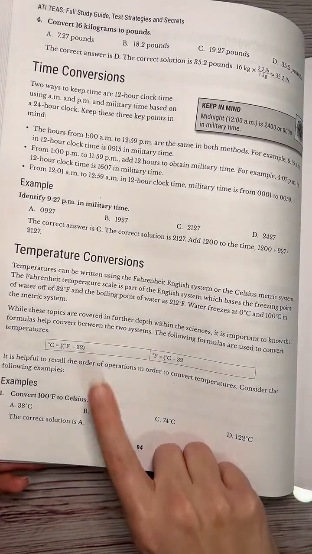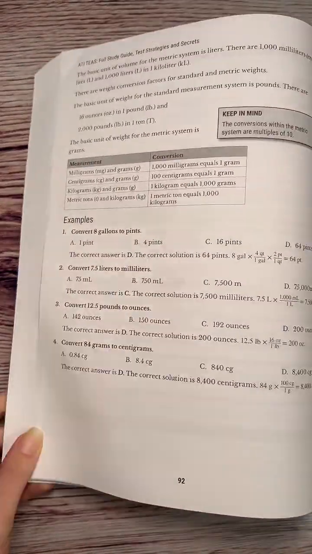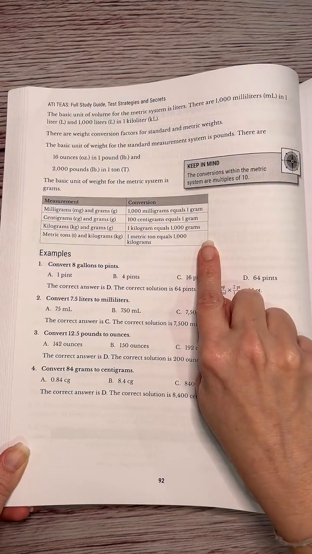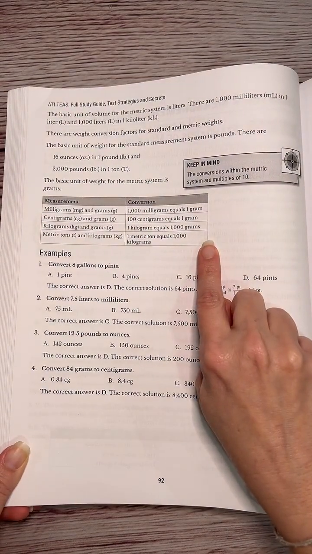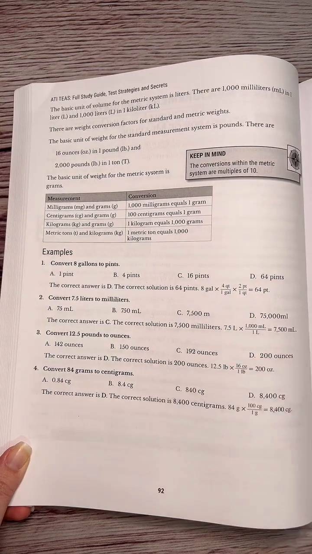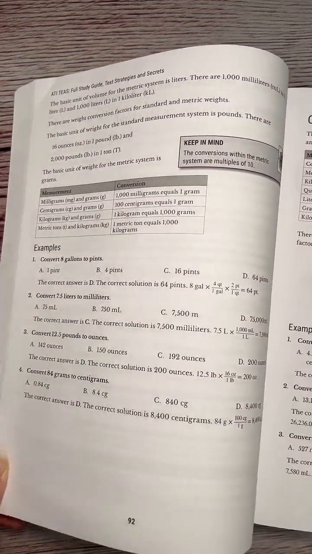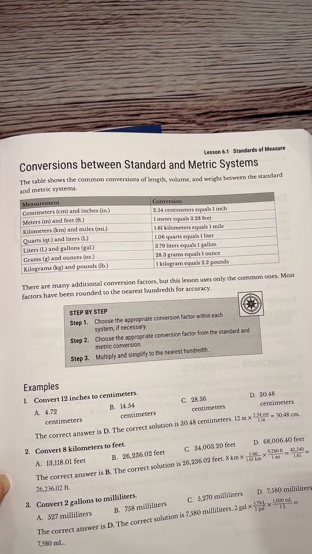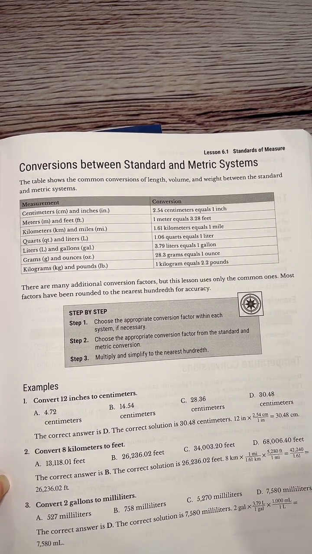Okay, guys, so you need to know the temperature conversions. We already had the other one, and let me see. And then you also need these. Okay, take that screenshot. And then one more. Then you need your measurements, your length measurements. Take your screenshot there.